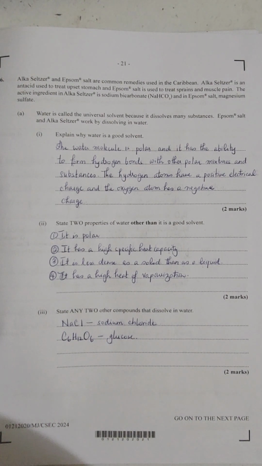State two properties of water other than it is a good solvent. So I put a bunch. I said it is polar, it has a high specific heat capacity, it is less dense as a solid than as a liquid, and it has a high heat of vaporization.